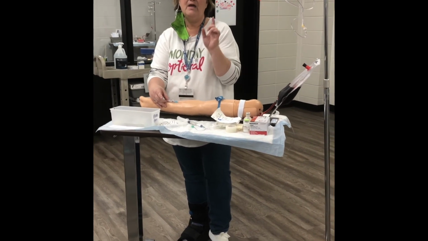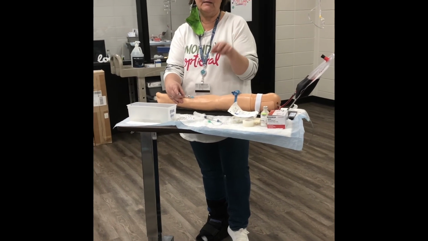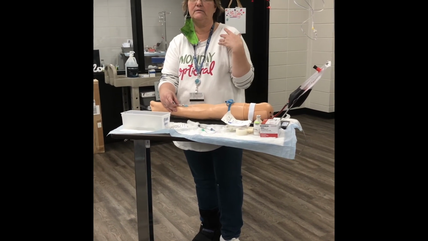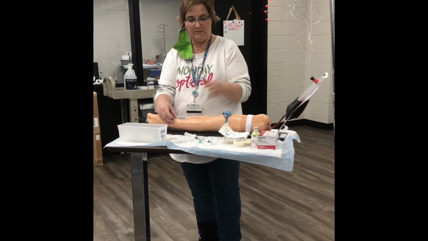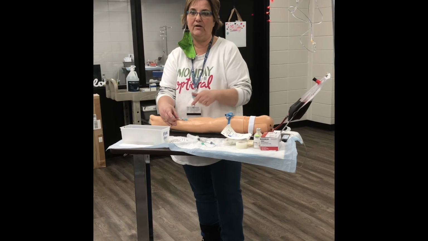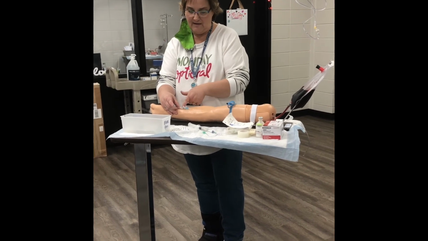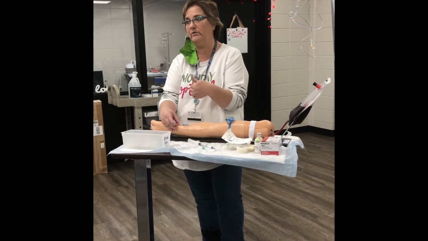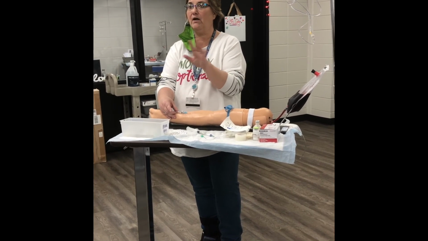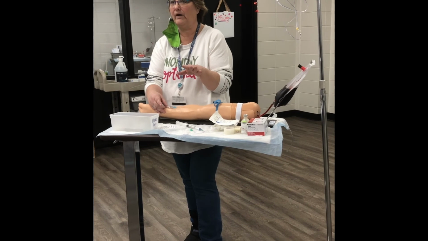However, when you're practicing, these arms, they use them to practice piggyback push. Y'all use them to practice starting IVs and hooking fluids up. So all of this is clear, and you can't see it. I have a little bubble of clear, but y'all are not going to be able to see it. So if you don't get blood return, don't get all upset in here. We'll figure it out, okay?